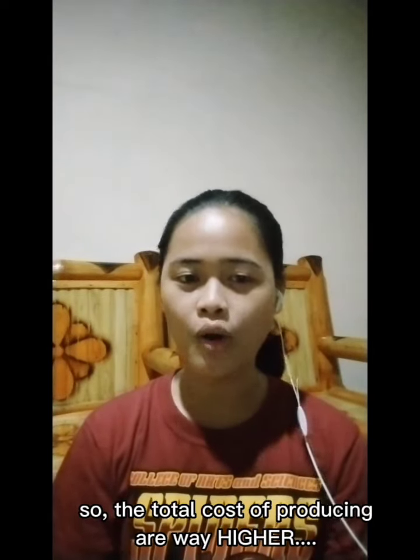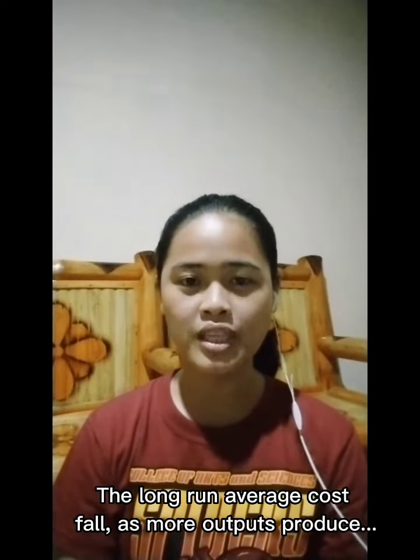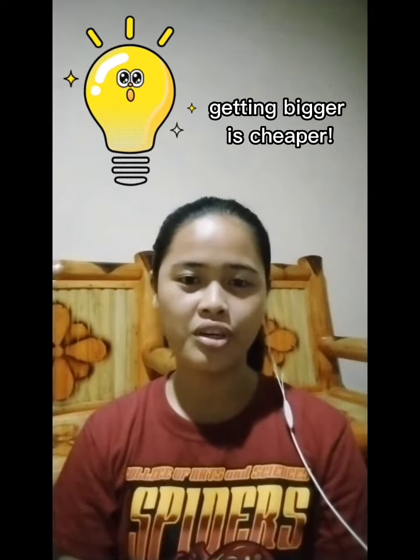That's millions of dollars of equipment they're using to produce a drink. So, the total cost of producing is way higher. But what about the average cost of producing a drink? It's way lower. So, these are the ideas of economies of scale. The long-run average costs fall as more output is produced. Remember that economies of scale is the idea that getting bigger is cheaper.